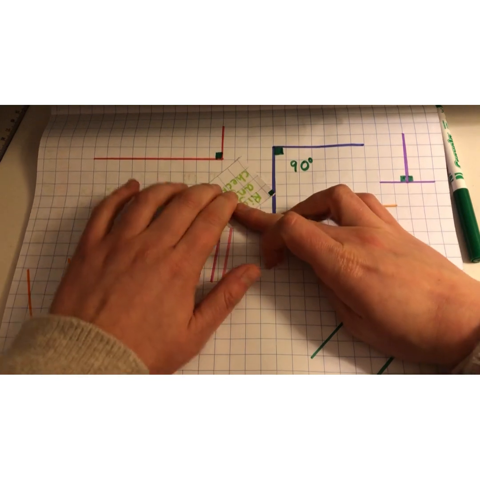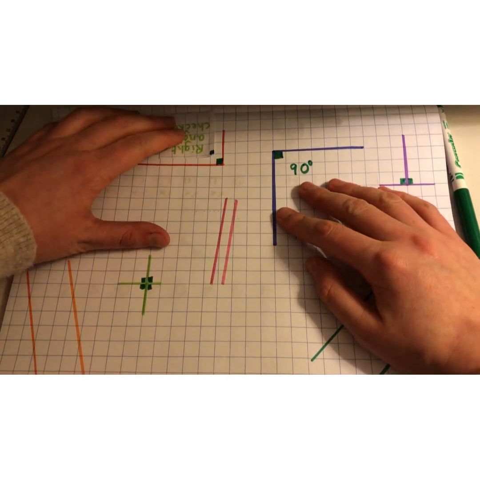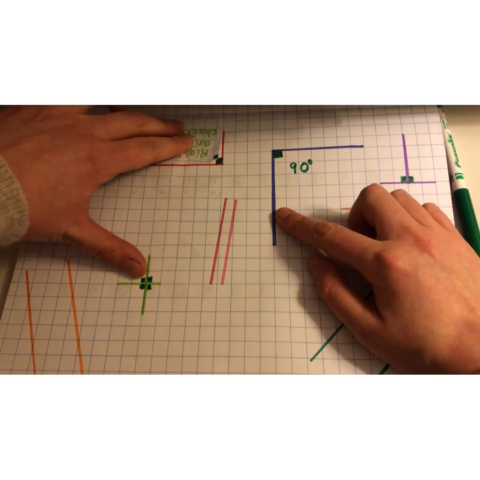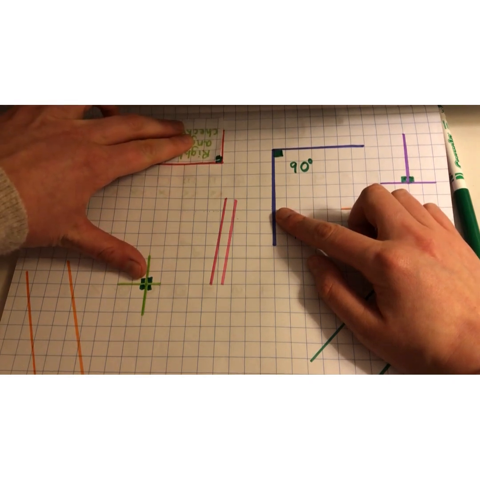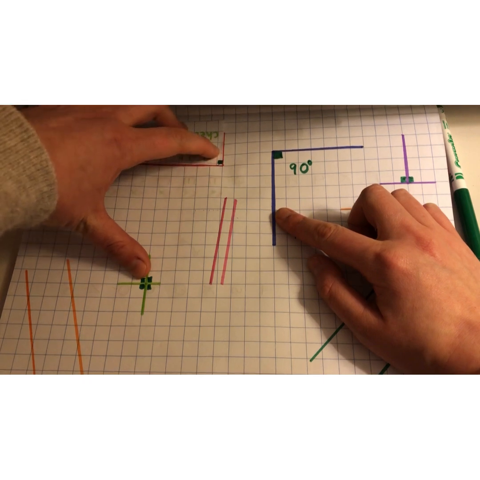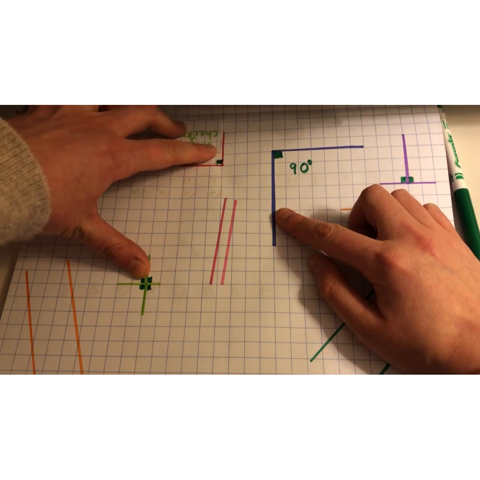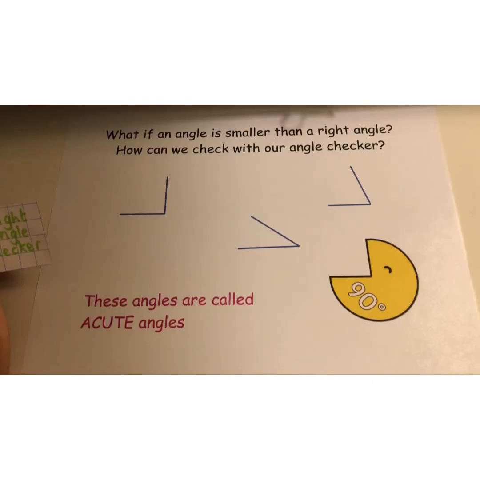I'm going to turn it around now and we're going to check this top one. We know it's a right angle. I'm just going to show you how to use it to check it. So the right angle checker goes into the corner, right into the corner. Can I see the horizontal? Yes, I can. Can I see the vertical? Yes, I can. It must be a right angle.